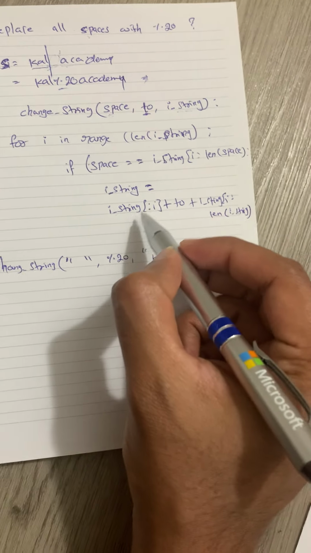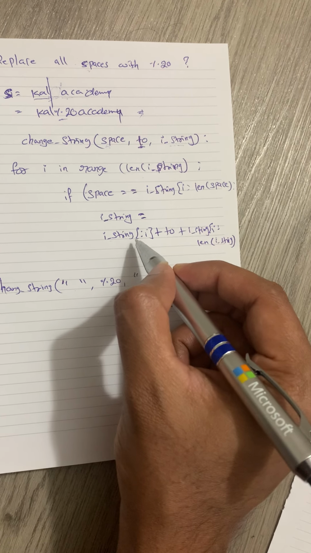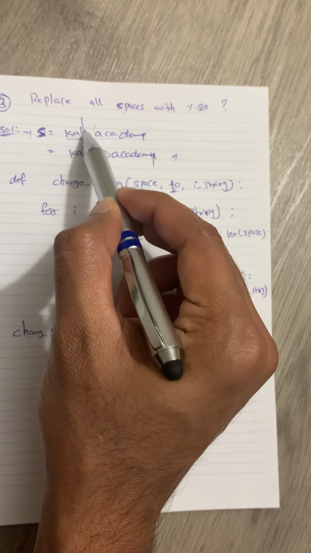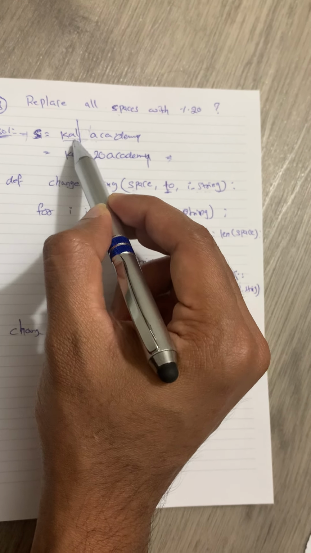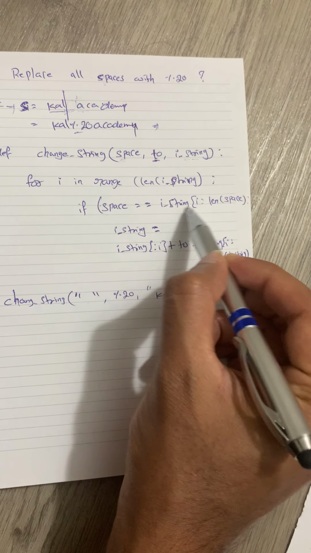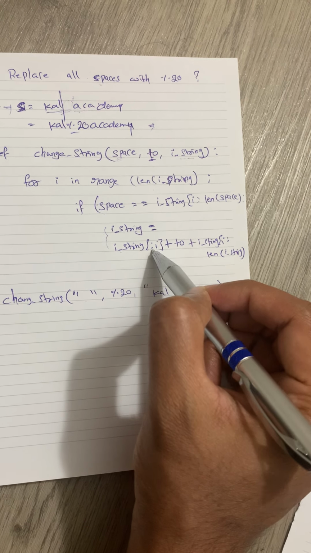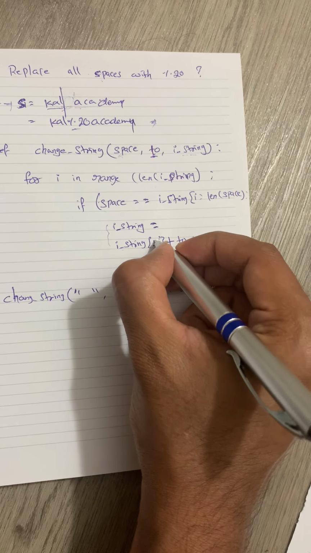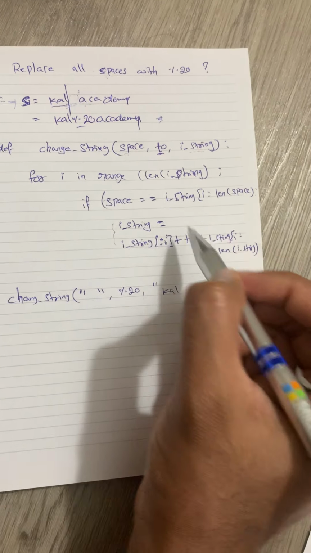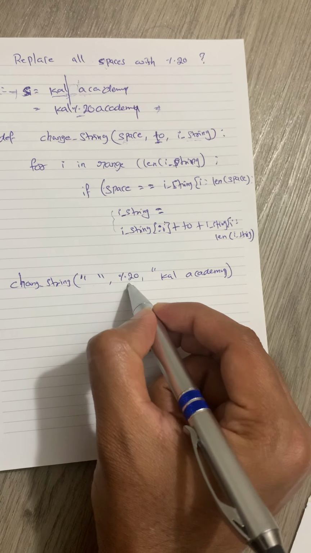I'm sorry, this looks so congested here. I'm just trying to find the space here. Till I find the space, I'm not changing anything, so I'll be printing till L. Here we found the space, and it matches this condition, and then it goes into this condition. It will print till L, and then since it found the space here, it will print percentile 20.